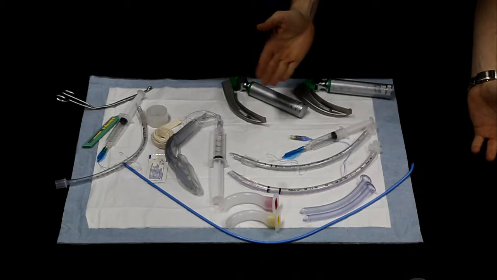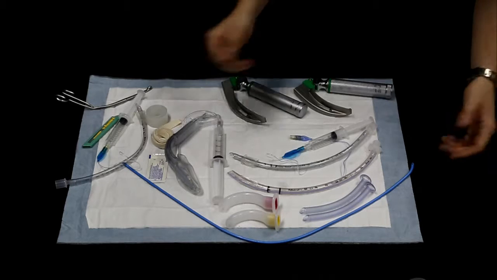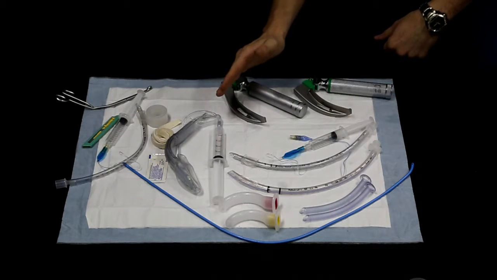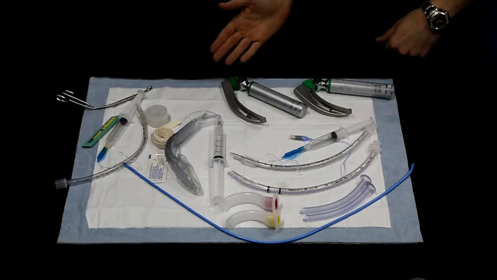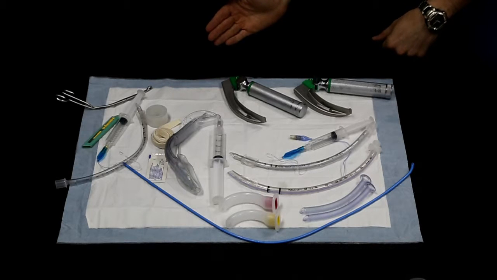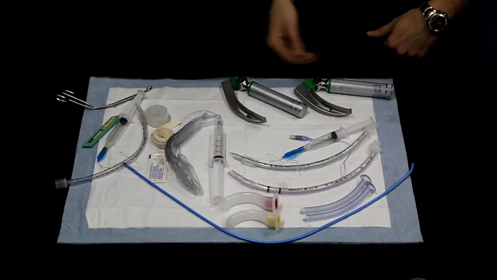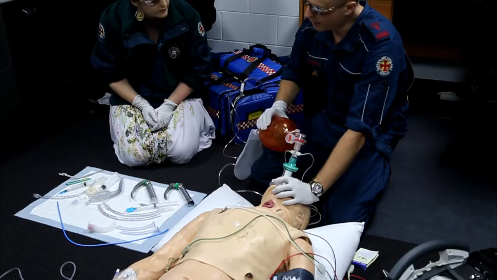Failing that, the alternative supraglottic airway, so in Queensland we use the LMA, again tested and syringe attached, tie, lube, tape, and then finally the surgical airway, which again in Queensland we use a size 6 tube with a scalpel and a bougie.